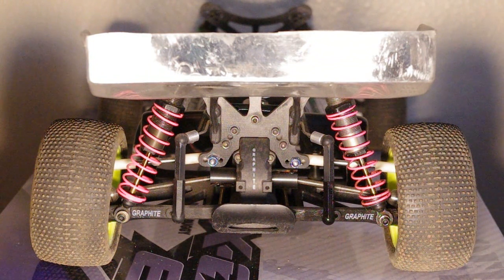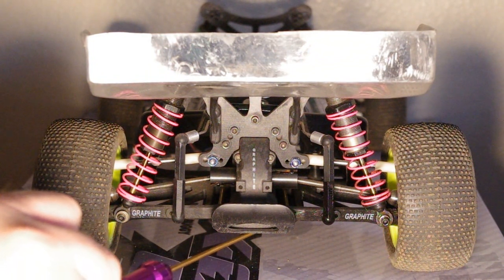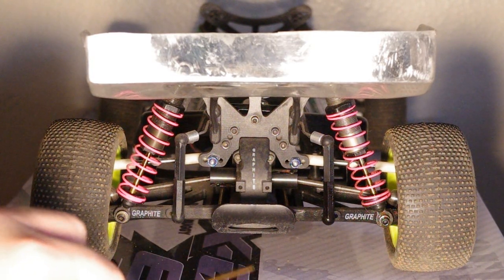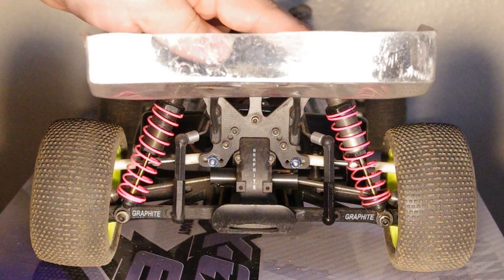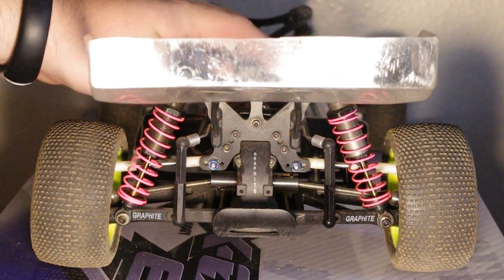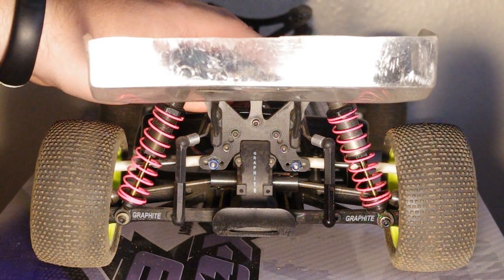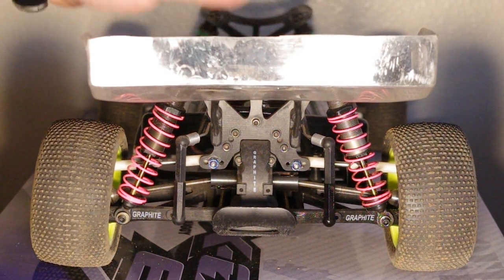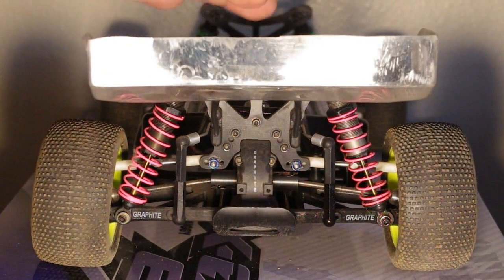And then when you measure it, you're going to measure from the middle of your chassis right below the differential all the way to the surface of whatever you're driving on. And you want to do that with your car fully weighted, so you want to have your motor, your ESC, your battery, everything in here that you're going to be racing with. You want it inside of your car so you have the correct weight, and then you will set your ride height.